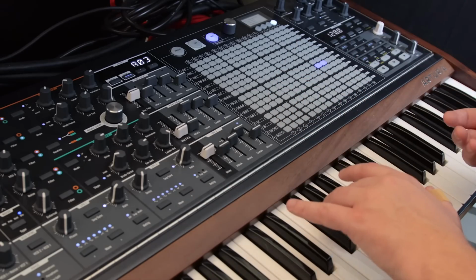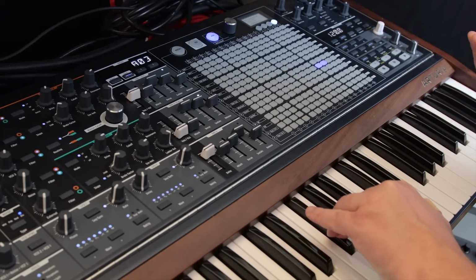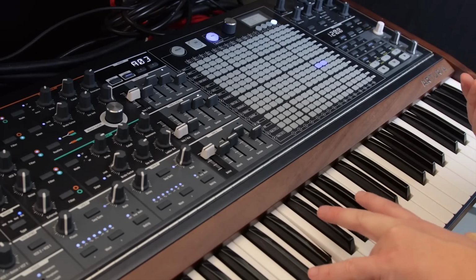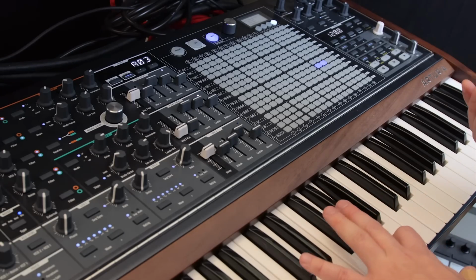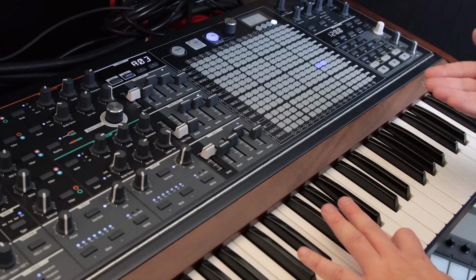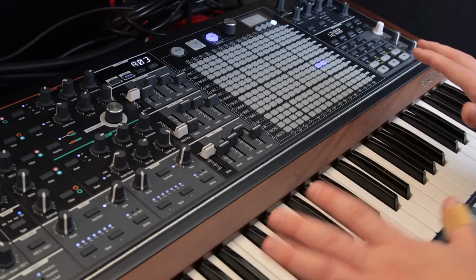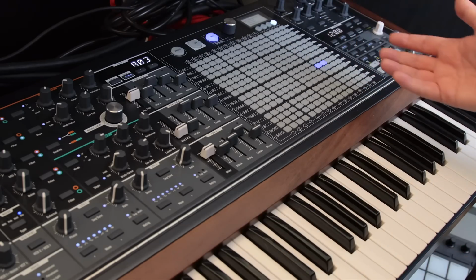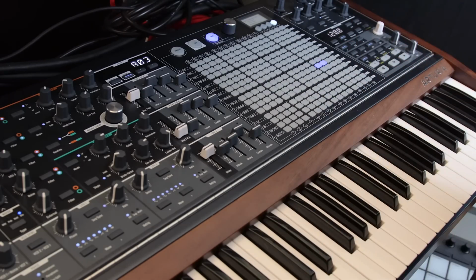So if I hold down a key and I press it hard, it speeds up the LFOs basically. So that's a lot of fun, and none of this would have been possible before they added all of these custom destinations, or the increased amount of custom destinations. So that's really cool and handy.